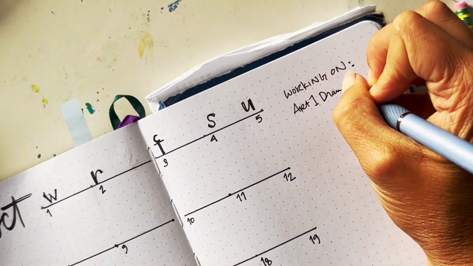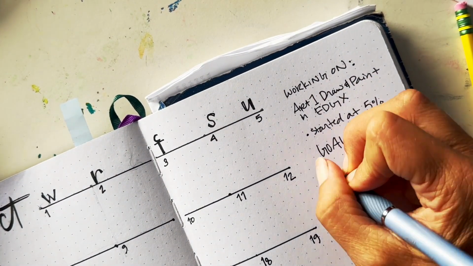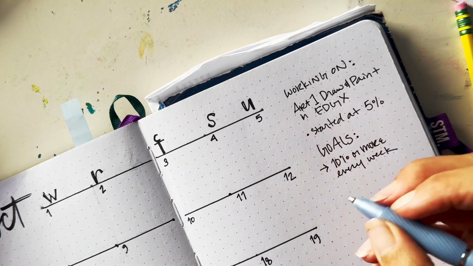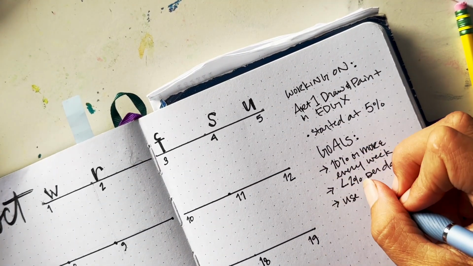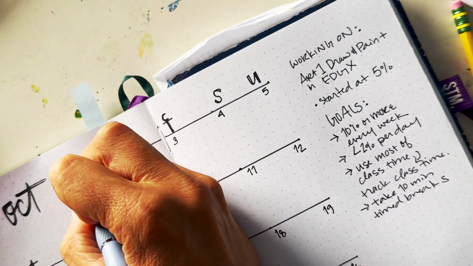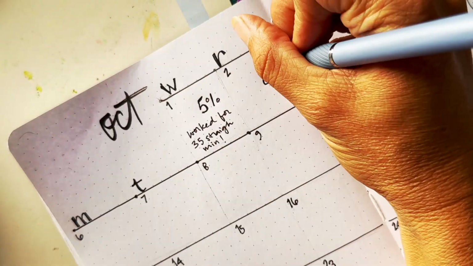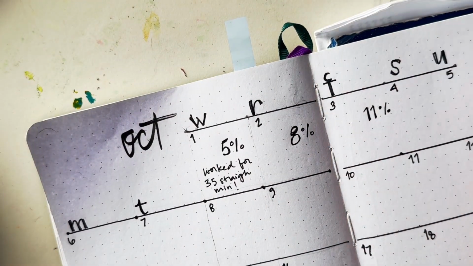I'm going to put some goals in here. I'm going to put exactly which class I am working on and the goals that I am shooting for each day, maybe some individual goals like using my class time and taking 10-minute breaks. Here you can make notes about what you did and did not do that day. You can include things like if you have a game.